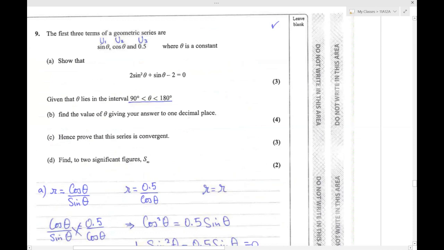Two concepts, the geometric series and the trigonometric functions. So when you see two topics combined together, don't panic. It means that it's an easy problem, because their aim is for you to panic. So this is why they combine things together like that. But when you start working, you will notice that it's very easy. So let us start reading it.